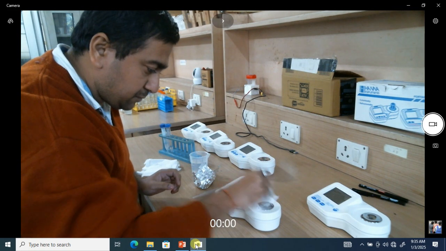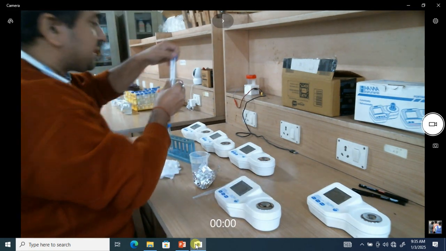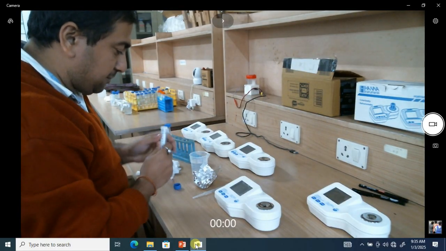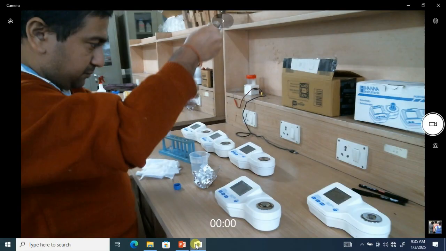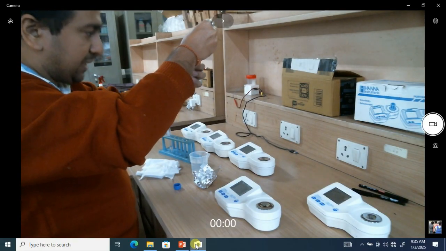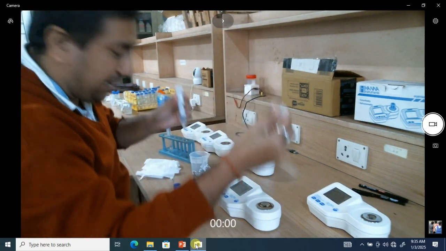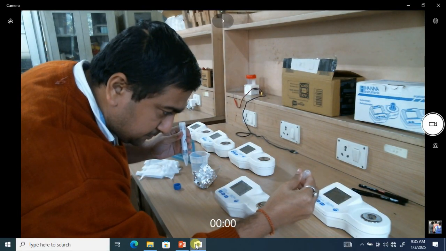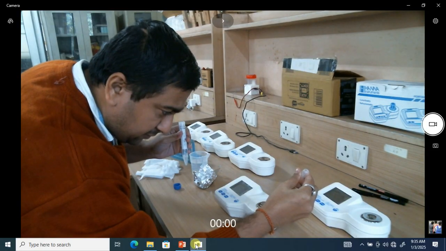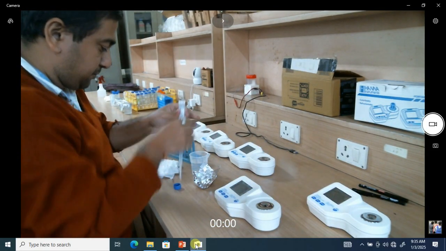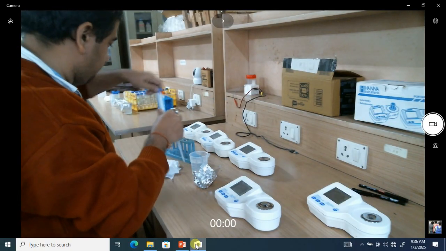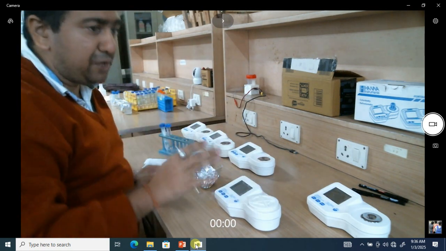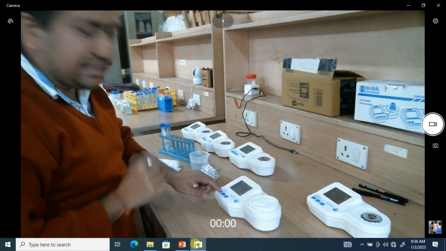So now, let's take this solution which we will test today, and simply take it with the help of a dropper and place it exactly at the center of the prism again. Be very careful, only 1 to 2 drops is enough. Again, we cover this with a cap so that no kind of light interference occurs, and then we'll go for read.